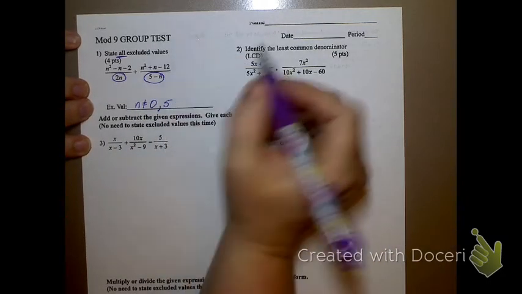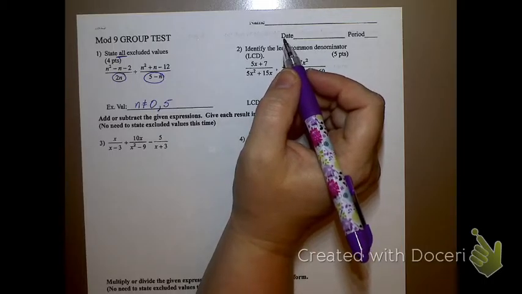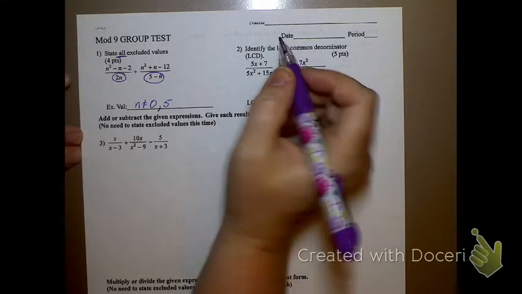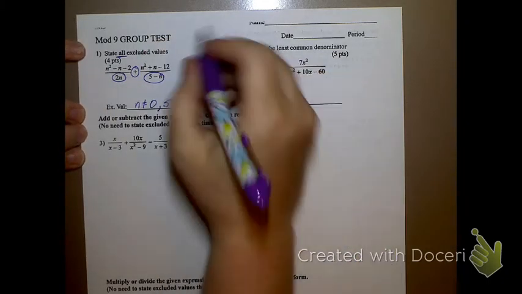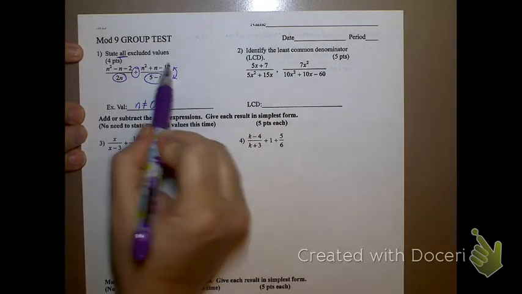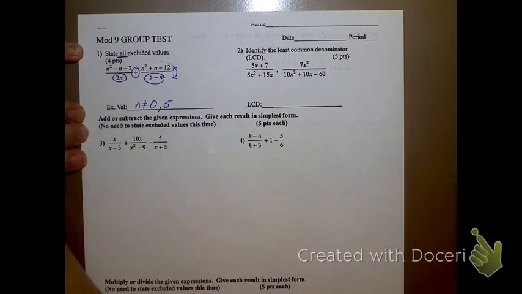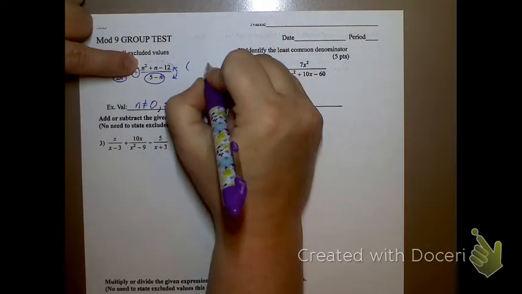Now, if this was addition, subtraction, or multiplication, I would be done. But this is division. What does that mean? This is going to end up flipping. So what is a numerator currently will be a denominator at some point in the process of solving, right? So I also have to get excluded values from there.